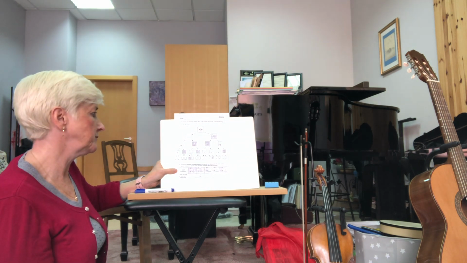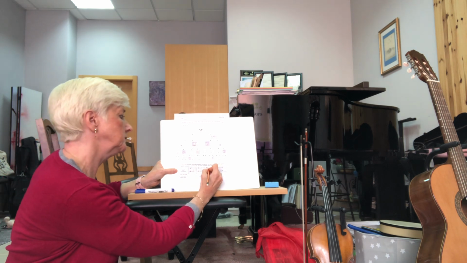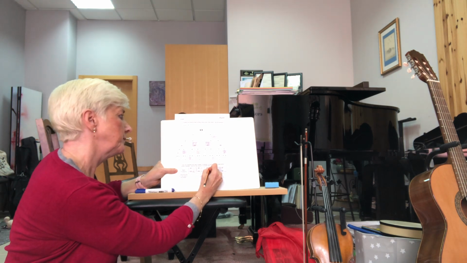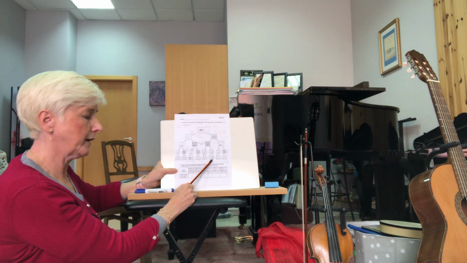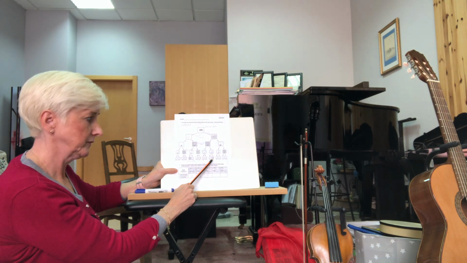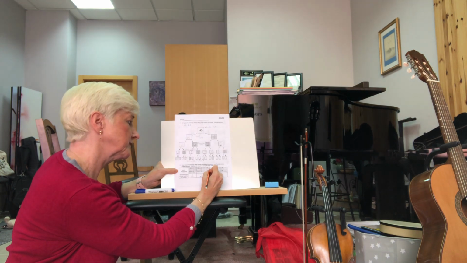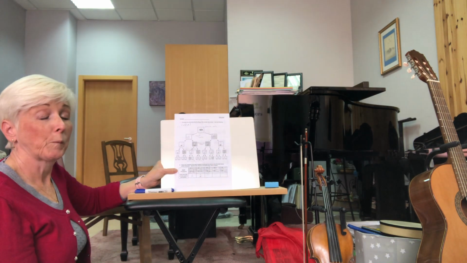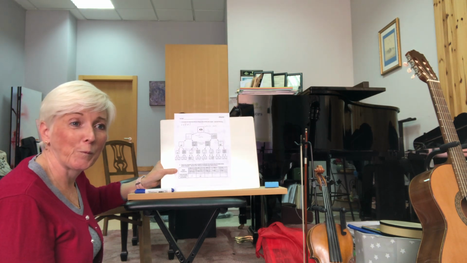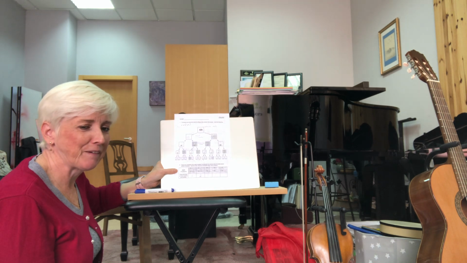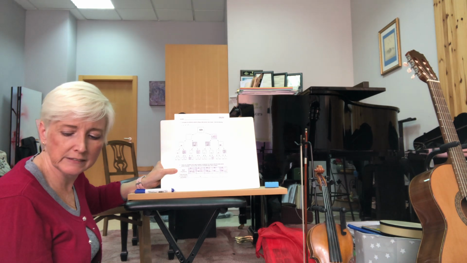Okay, now box number 5, what kind of note is it? Eighth note. Box number 8, what kind of note is it? The 16th note. Interesting. Hold on, let everybody catch up. So remember, when you draw your 16th note, you need 2 flags.